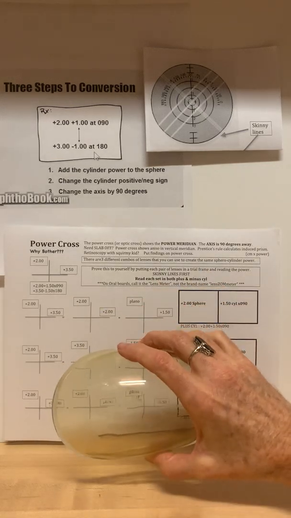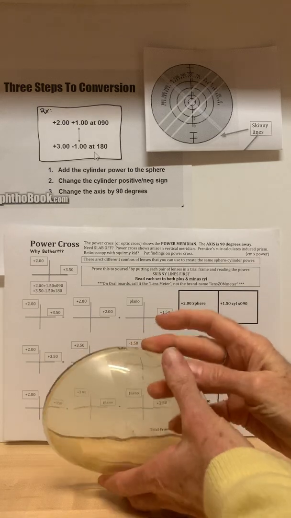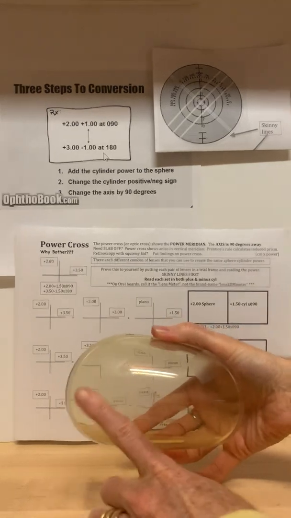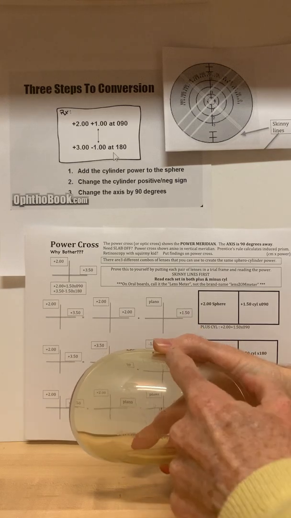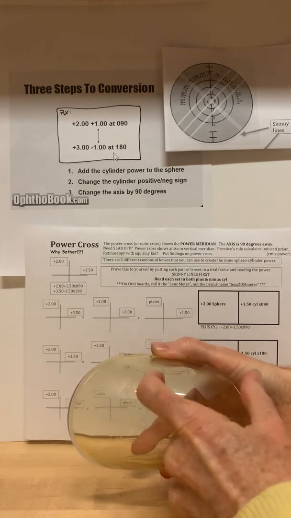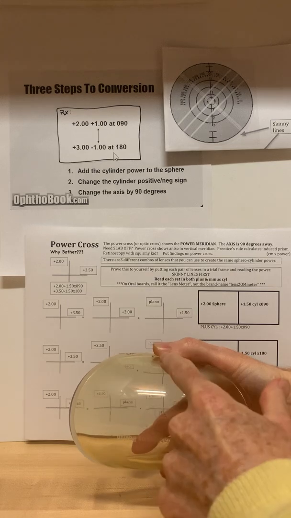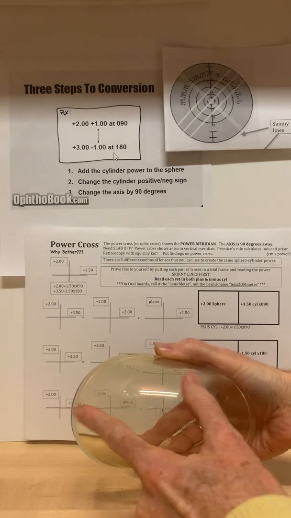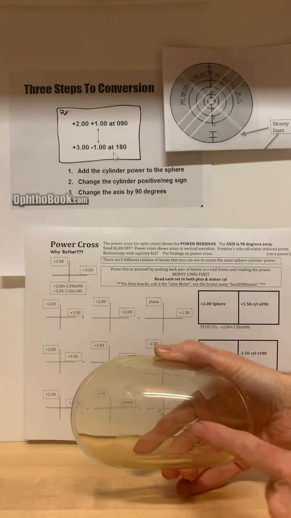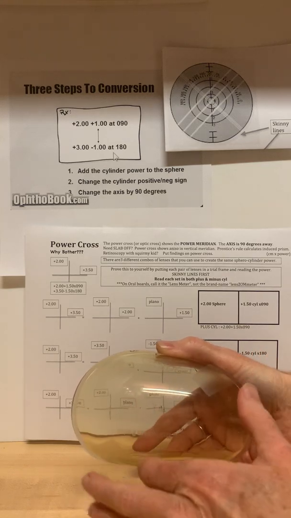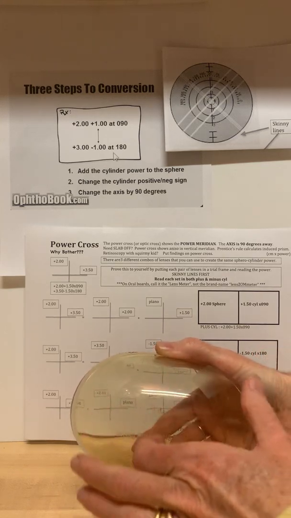A way to think about this is the with-the-rule cornea is flatter along this meridian, more curved on this meridian. So in this meridian, the cornea is flatter and doesn't give as much plus power as the more strongly curved vertical meridian.